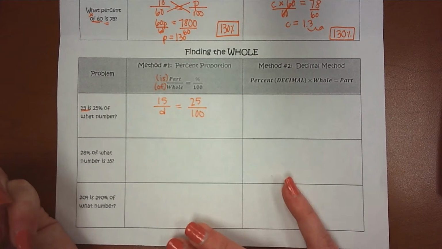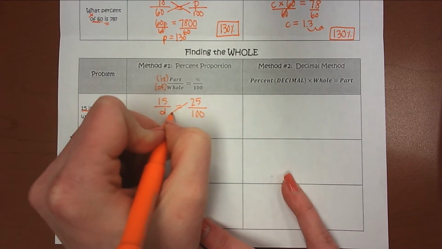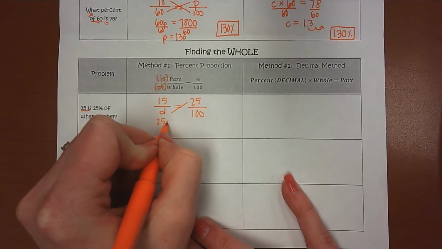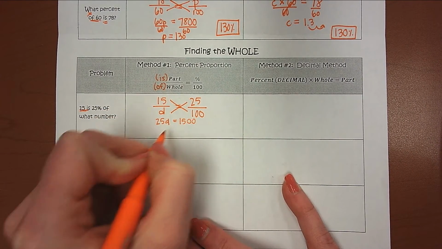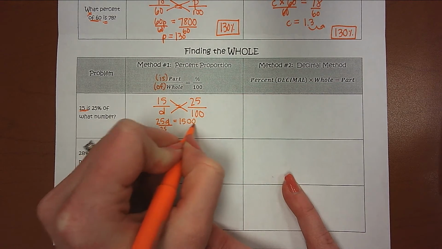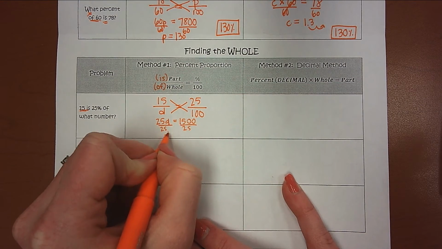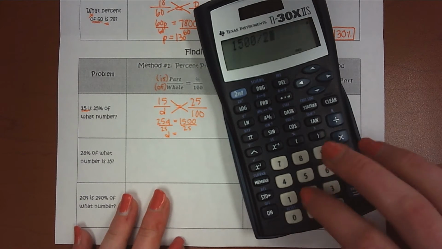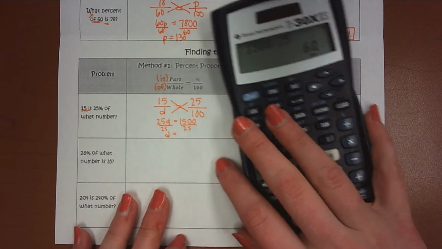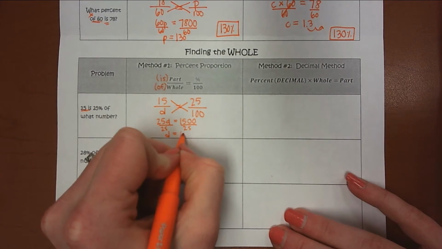And then I'm going to use cross products to solve my percent proportion. 25 times D is 25D. 15 times 100 is 1,500. The inverse of multiplying by 25 is dividing by 25, so I do that to both sides. And when I do that, I get 1,500 divided by 25 is 60.